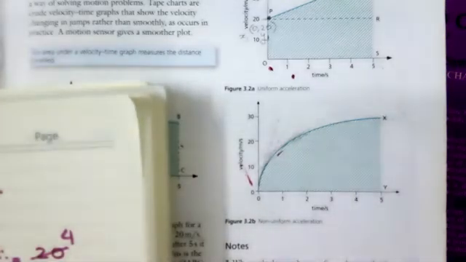Can I have a ruler? A small ruler. Oh, yes. Thank you. I got it.